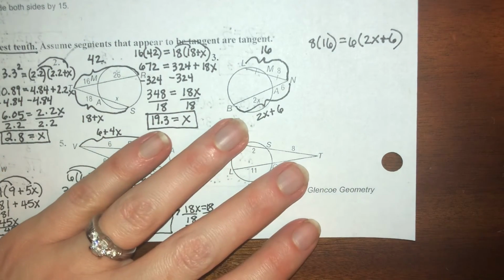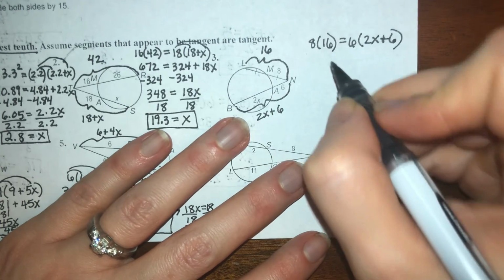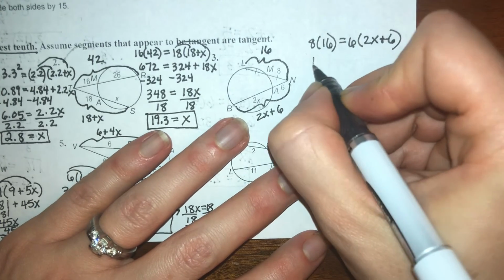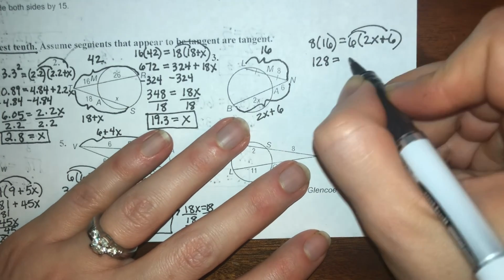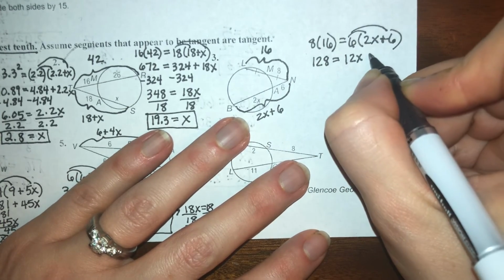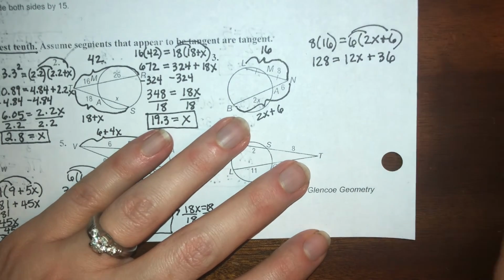Okay, now we're going to work it out, solve the equation, use our algebra. 8 times 16 is 128. Distribute the 6, 12x plus 6 times 6 is 36.